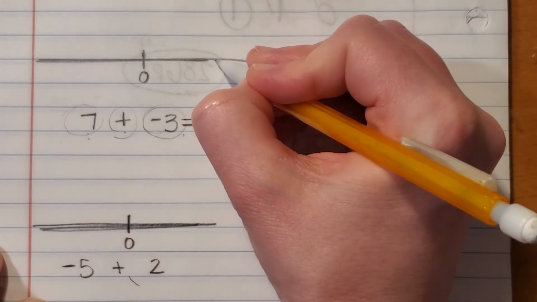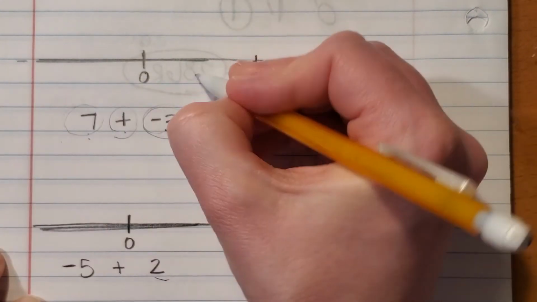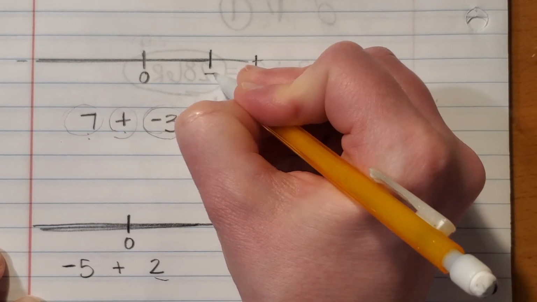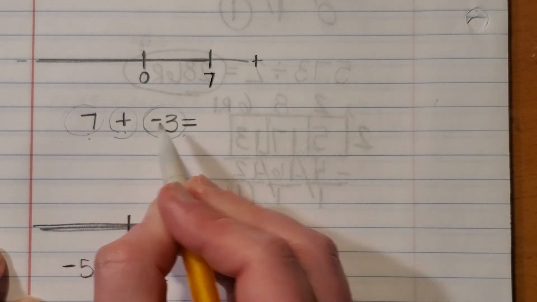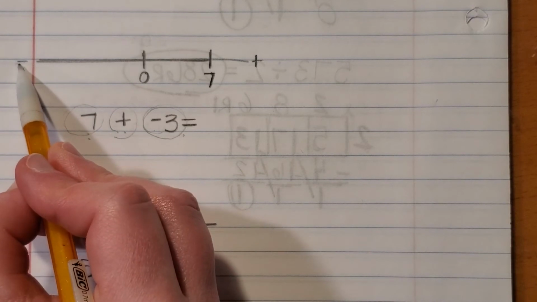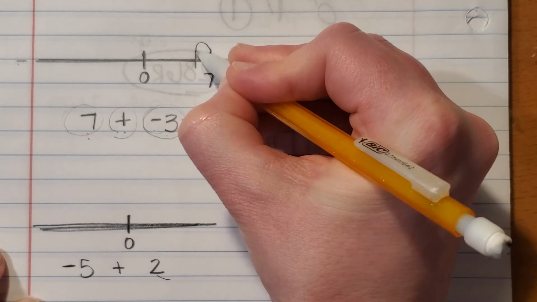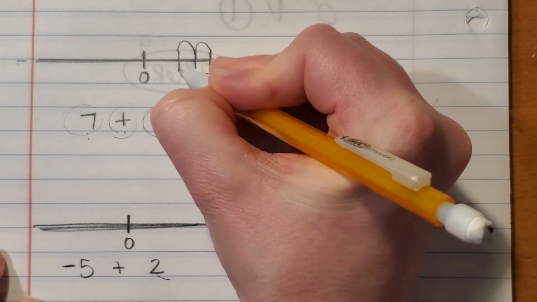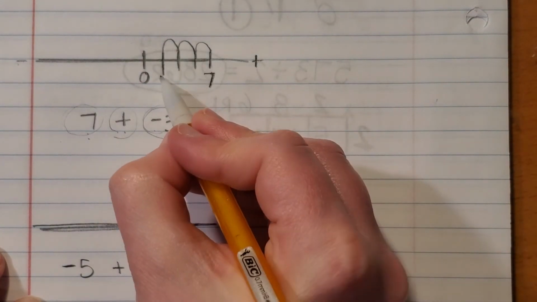I'm going to go ahead and plot 7 on the positive end of my number line because 7 is positive. I'm just picking a spot for it. And since I'm getting more negative, that tells me I'm going in the negative direction, and I'm going to go ahead and move 3 spots. So 7, 1, 2, 3. So now I just got to figure out what this line would be.